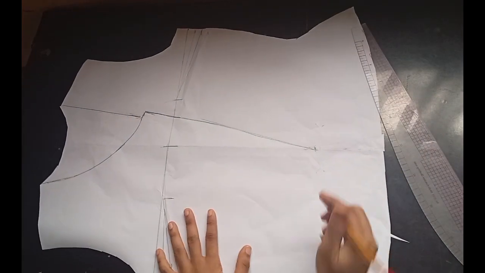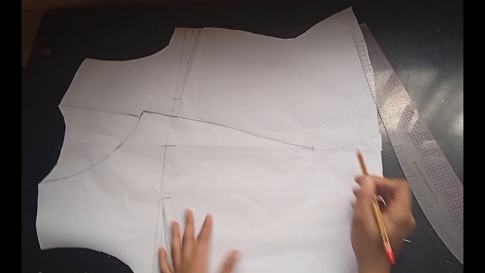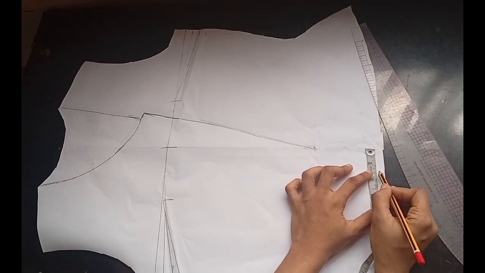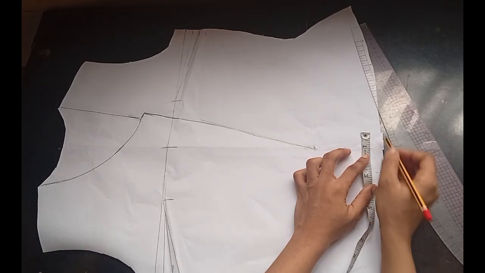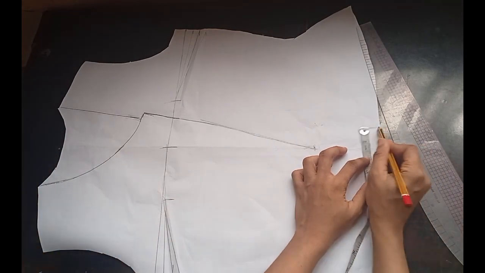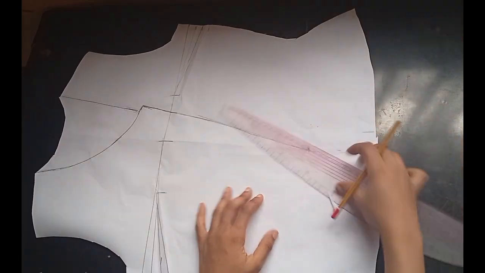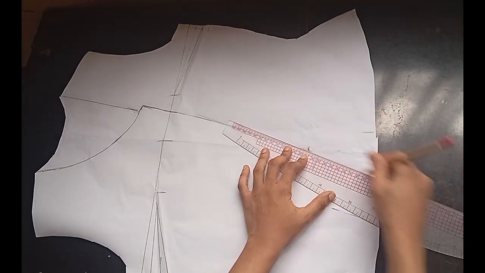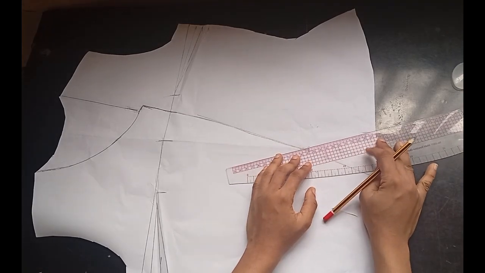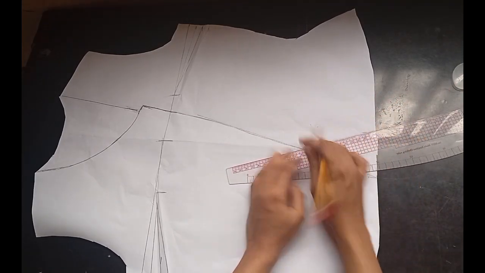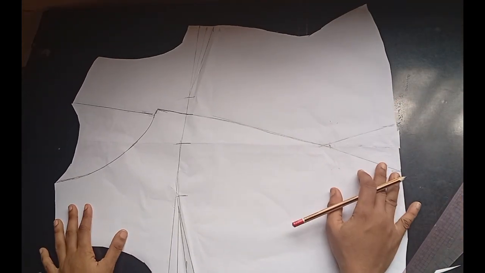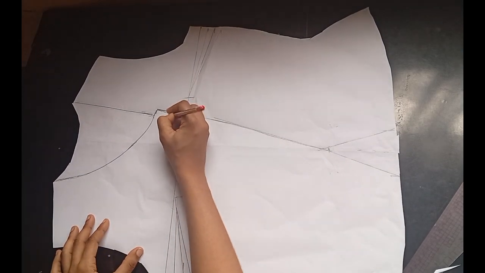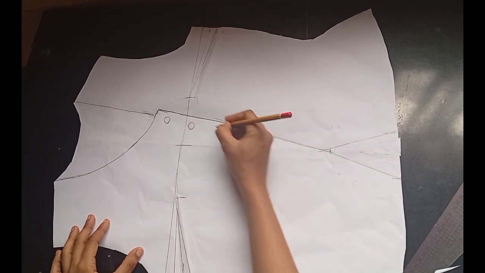So now from this point, this is the center line. What I'll do is I'll go out at least by 1.5 inches on both sides, and I'll place my ruler and connect. So this is what we have here. Now I'll just include those buttons that we have.